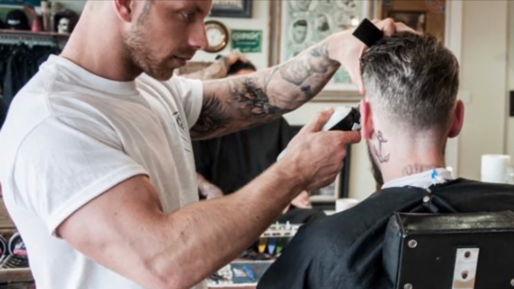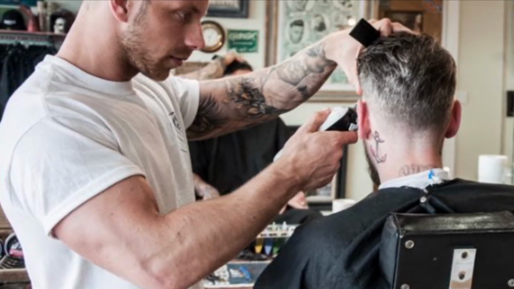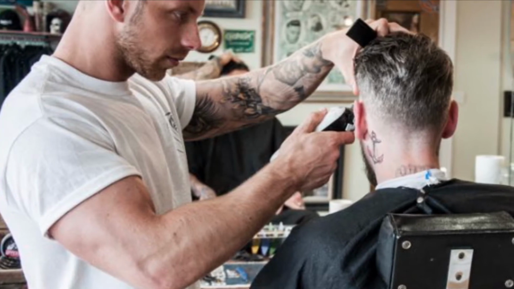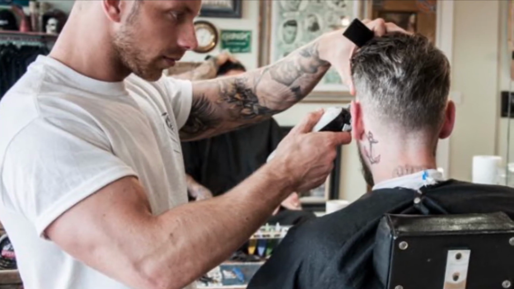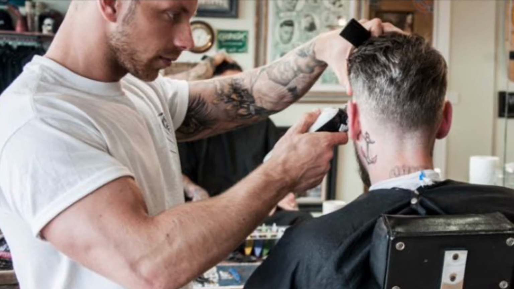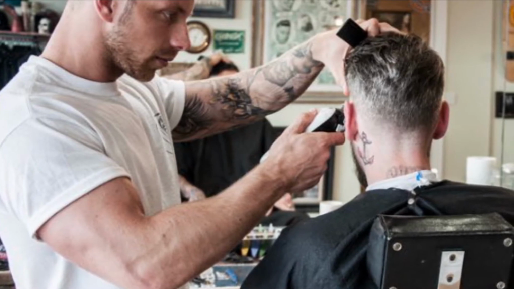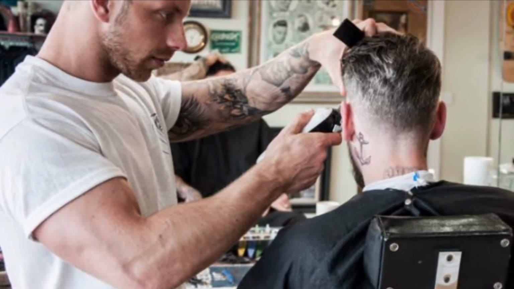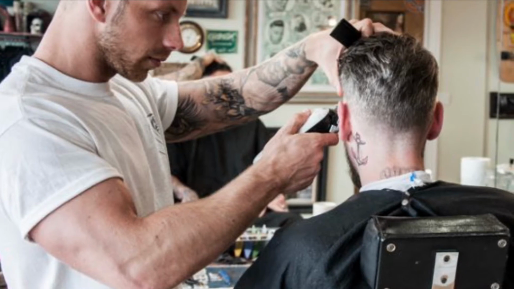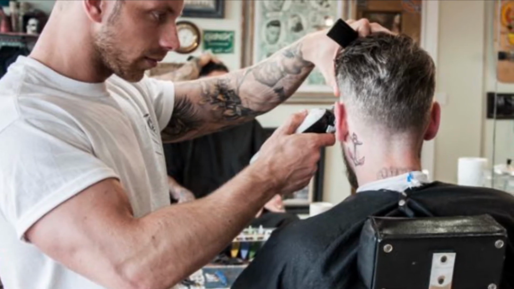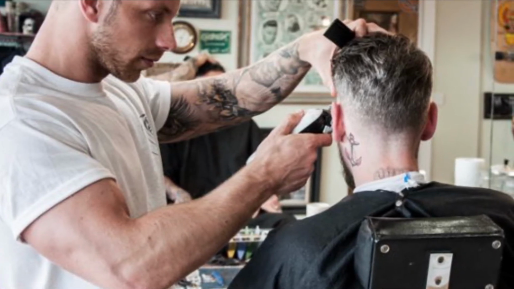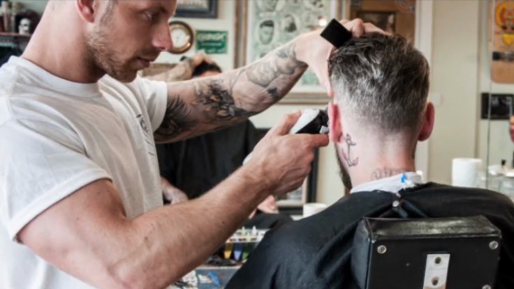Design is the foundation of all artistic applications, and understanding its principles will help you develop a strong visual eye and the judgment needed to create successful designs for your clients. Barbers work with the design elements of line, form, space, texture, and color.